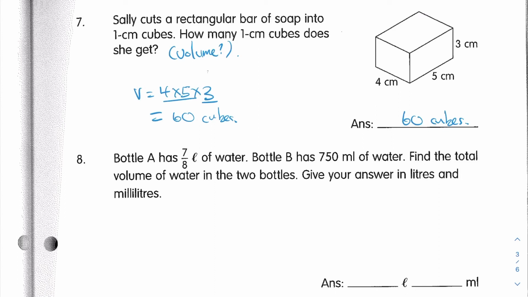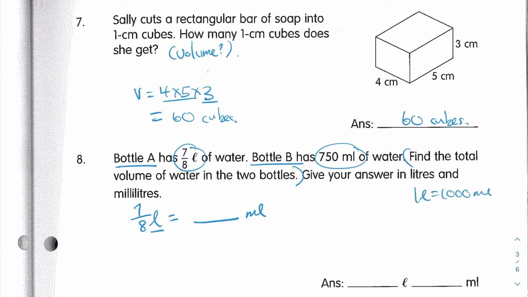Now we come to question 8. Bottle A has 8 liters of water. Bottle B has 750 milliliters of water. So what's the total volume of water in the 2 bottles? So 8 liter, we need to convert it into milliliter. So remember that 1 liter is 1000 milliliter. So 8 would be 8 times 1000.